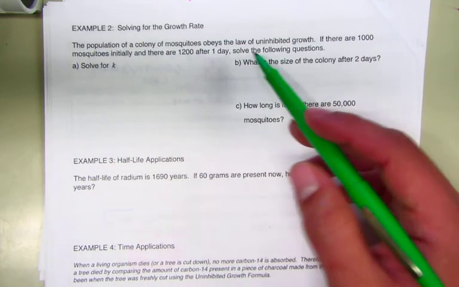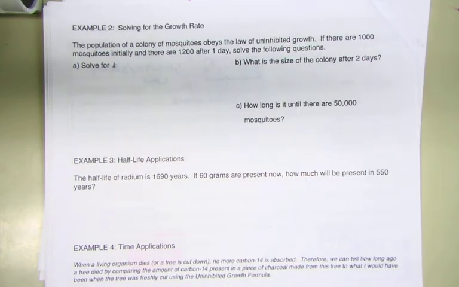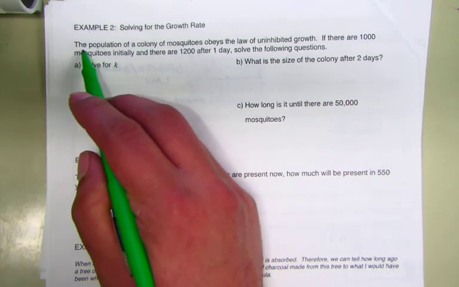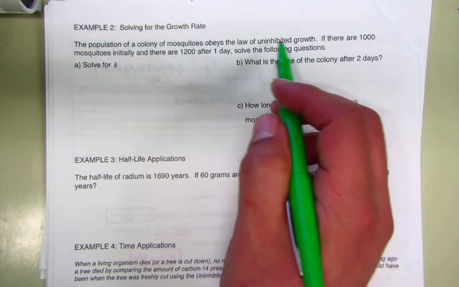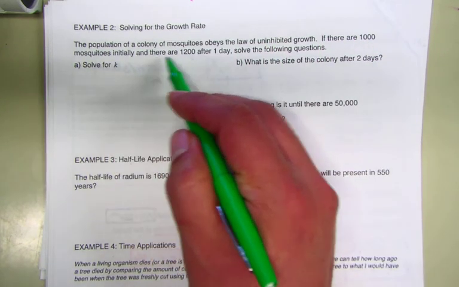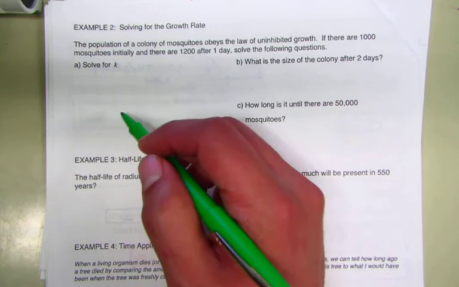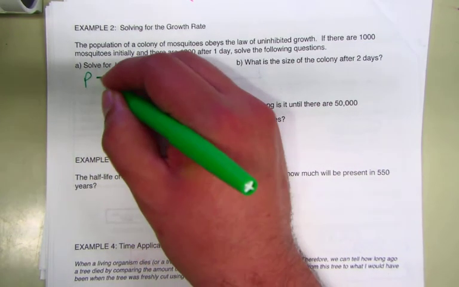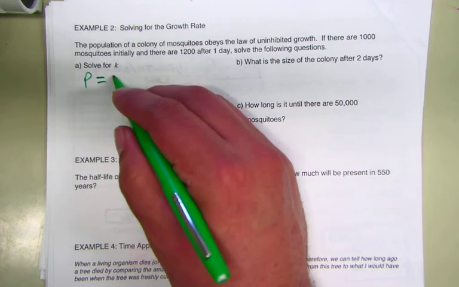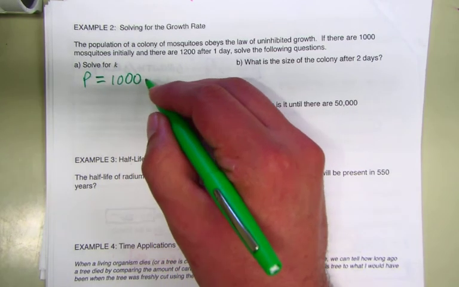The population of a colony of mosquitoes, again, obeys the growth law. There are initially 1,000 mosquitoes, and then after 1 day, we have 1,200. Okay? So we have P equals what? 1,000 e to the... do we know k? So we have to figure out k first.